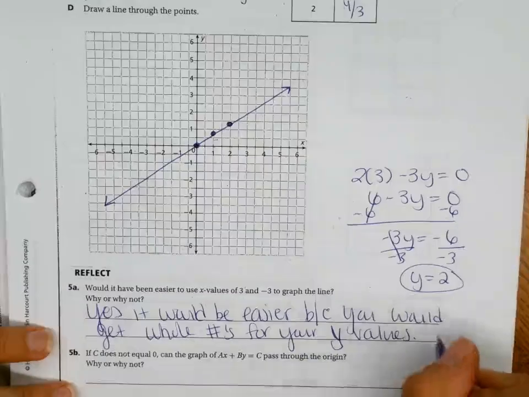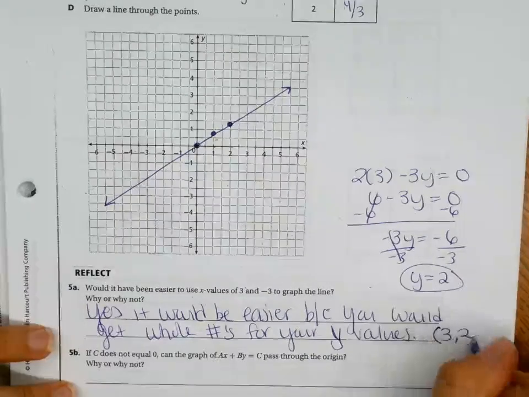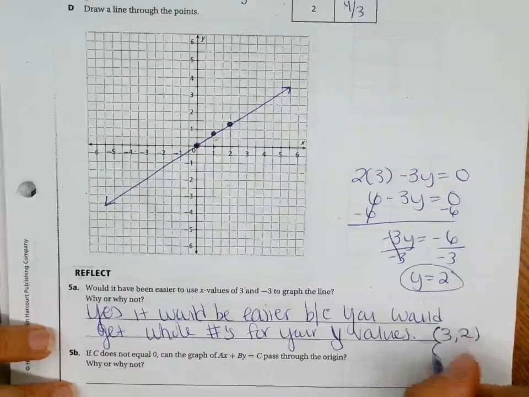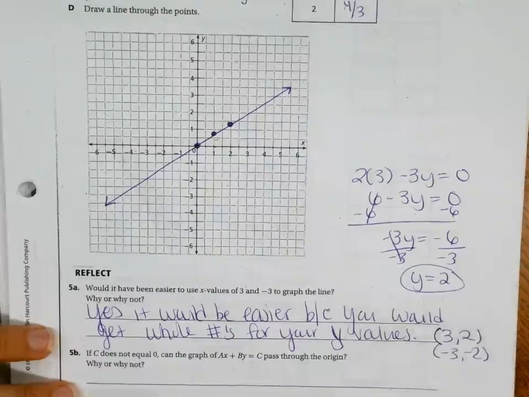So you would have gotten (3, 2), right? And (negative 3, negative 2) is the answer that you would have gotten for that, and that would be easier to graph.